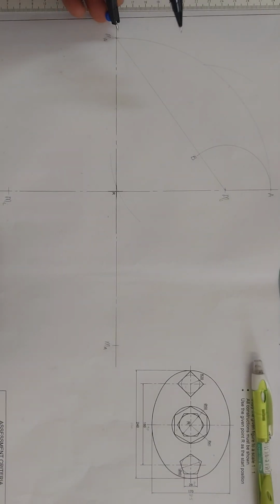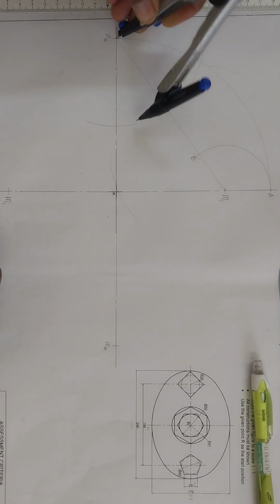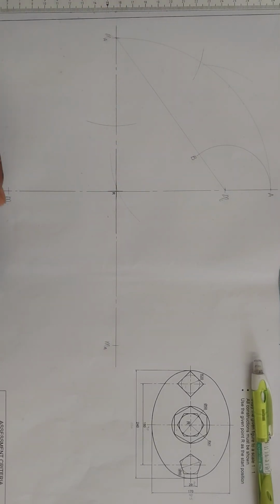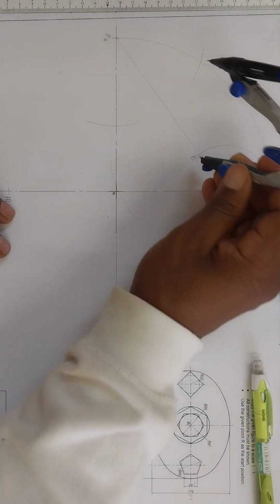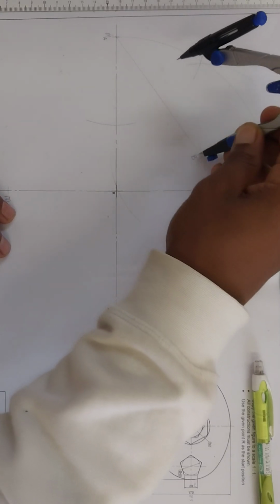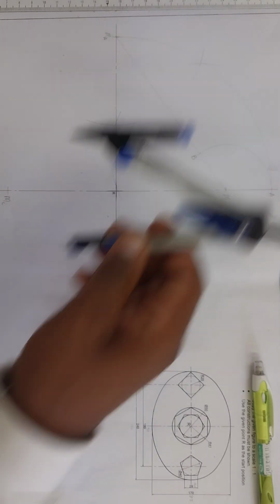I'm going to come to this point, MA, draw an arc here, and then draw another arc here. You see, both of my arcs are not intersecting. There's no need to worry. Go back to point B and arc again. Extend your arcs. Extend this arc like that. Come here, extend this arc like that.